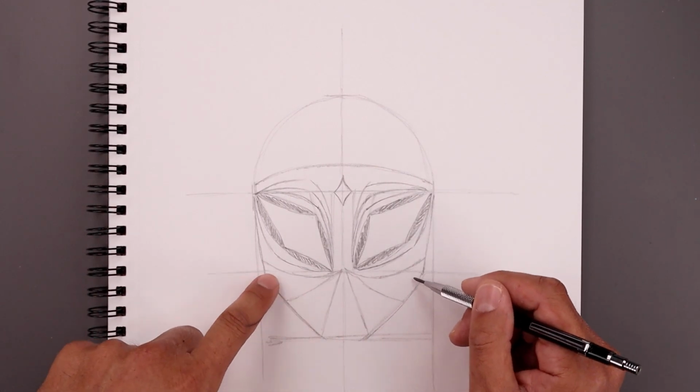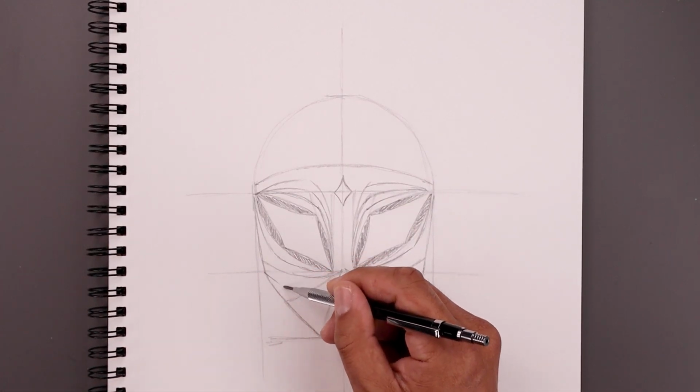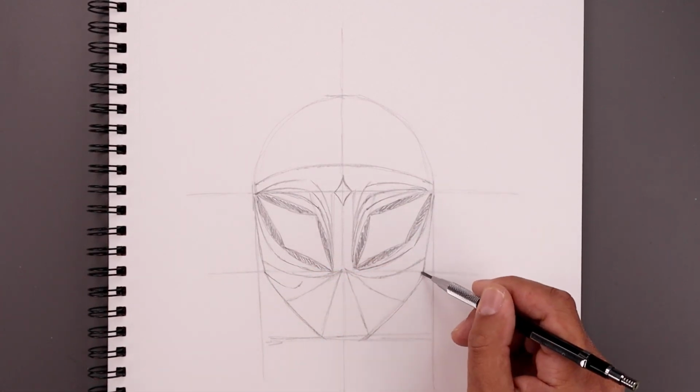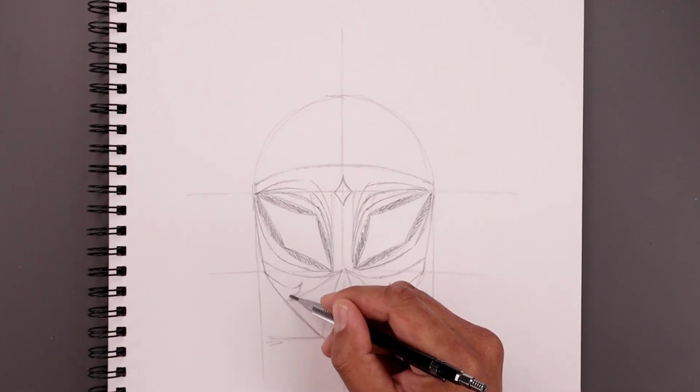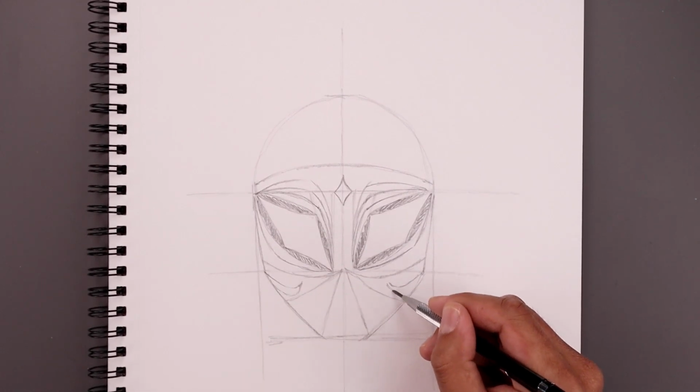Now there's a swoosh on the side of the mask. Let's start from the jaw, come down, and hook that up on the inside. And then from here, curve this down lower, and back up towards the side of the head.